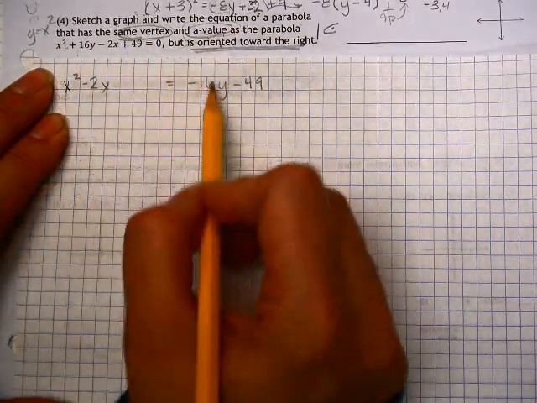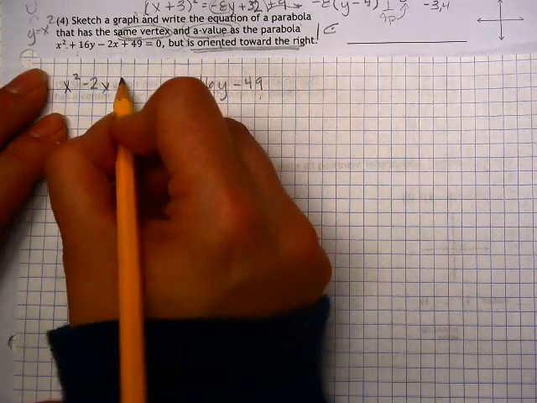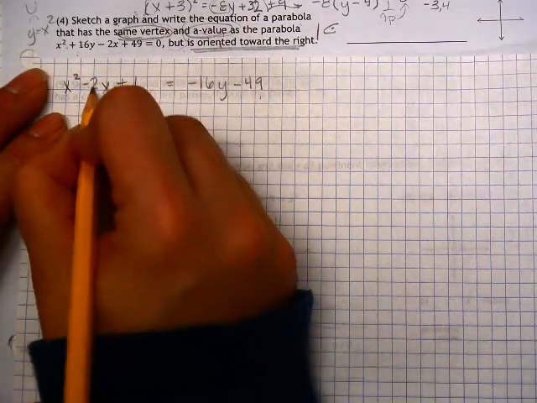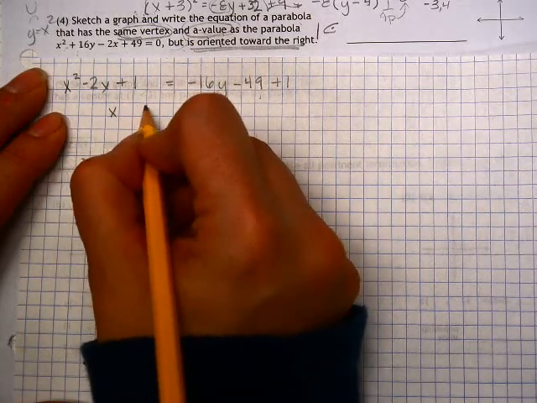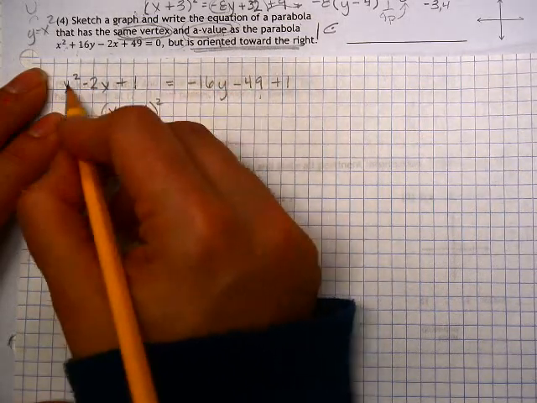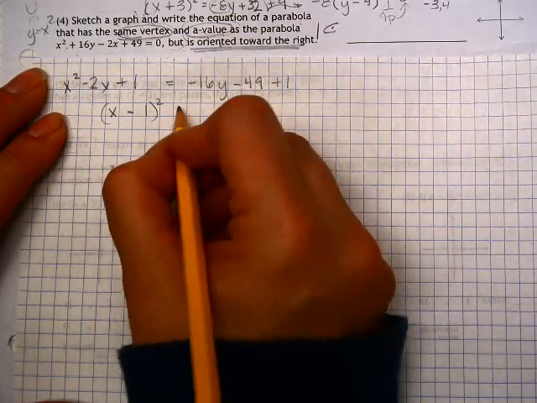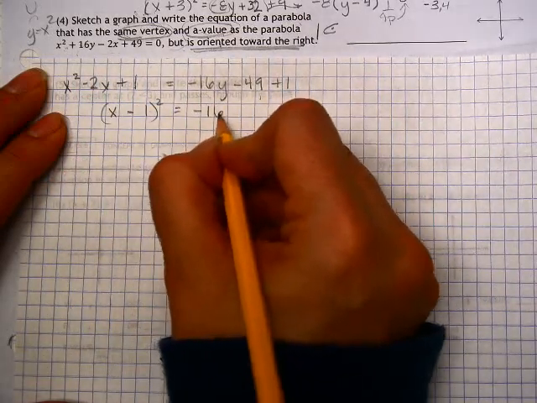When I move it over, remember you need to have the opposite signs. Divide by 2 and square. Remember, you're dividing that by 2 and squaring. Add that value to both sides. Square root, sign of the middle. Square root, sign of the middle equals, and then I'm going to pull out a negative 16.